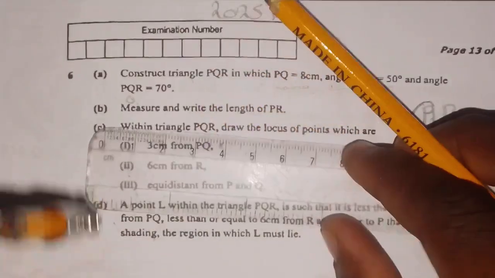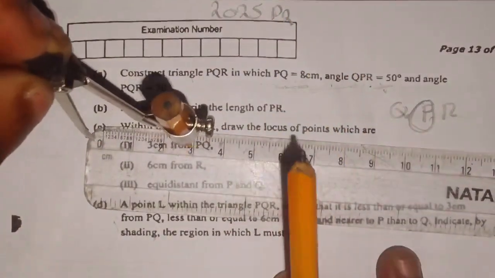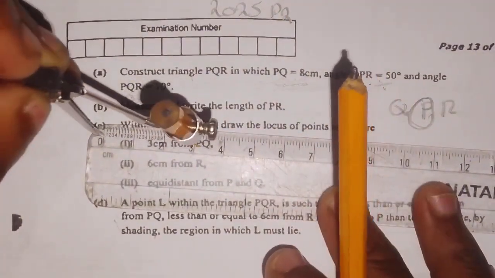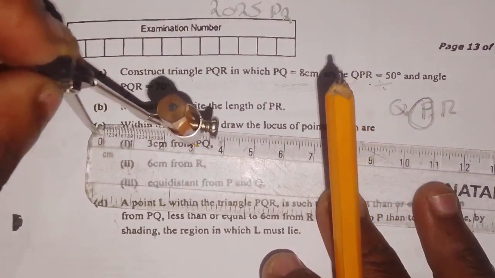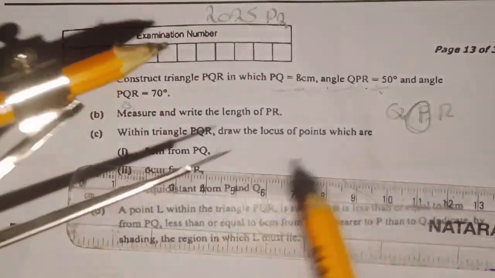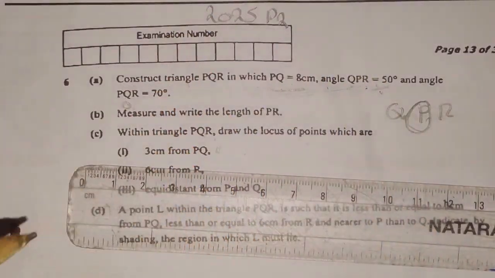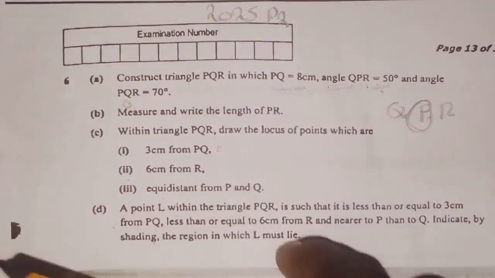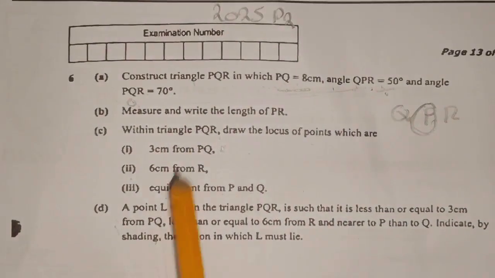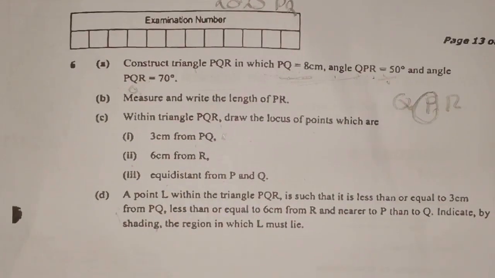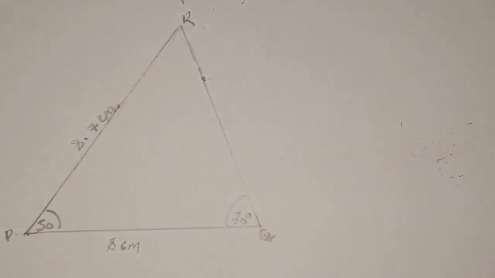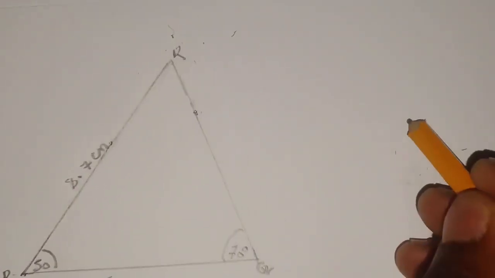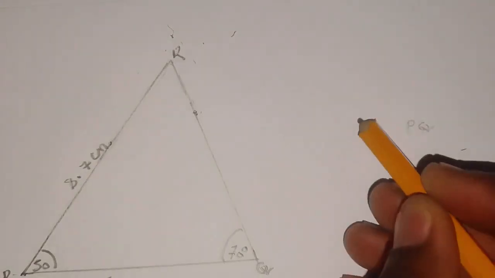Well, let's put it here. So you stand on 0 until where there is 3, like this. So this is our 3 centimeter, and don't tamper with it. Then you come onto your triangle that you have constructed. So this is PQ. So hear me clearly. This is PQ, 3 centimeter from PQ.